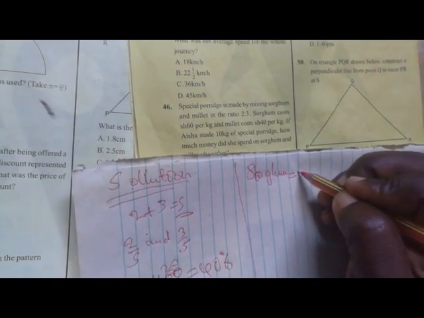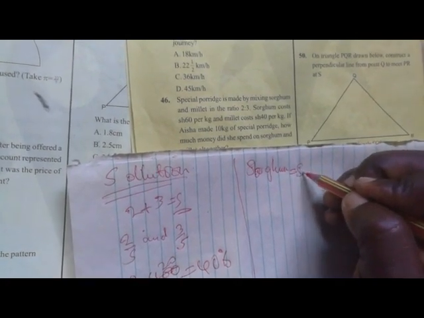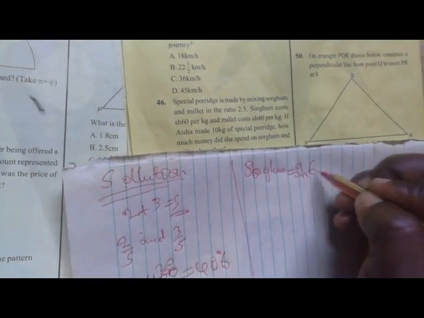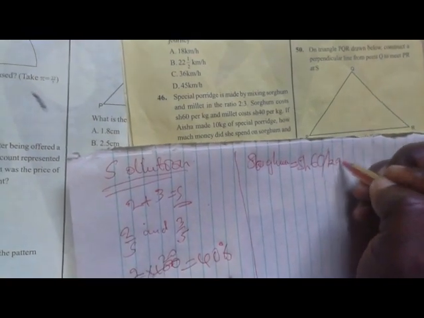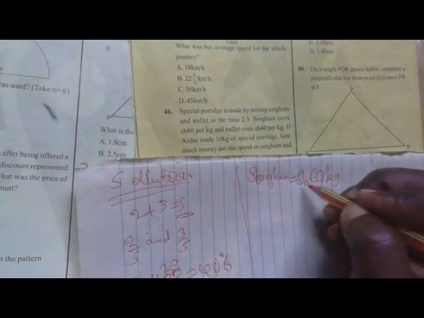Sorghum is shilling 60 per kilogram. This is the fourth step.